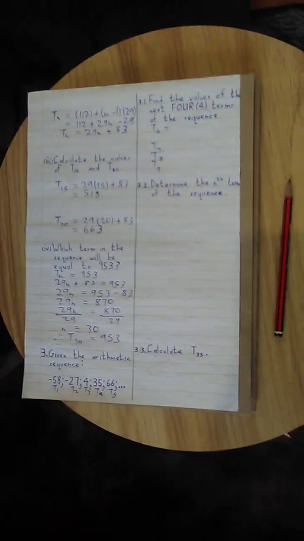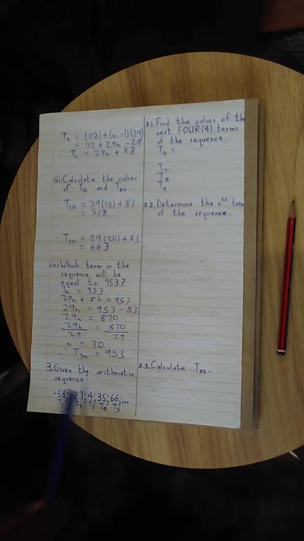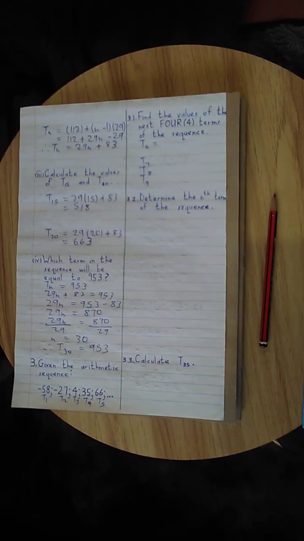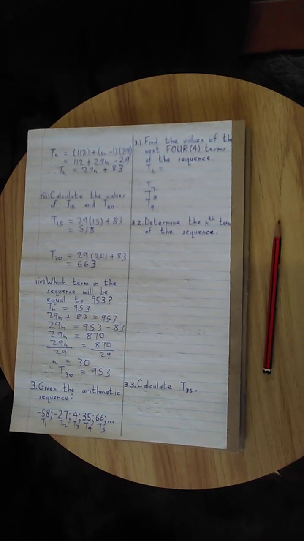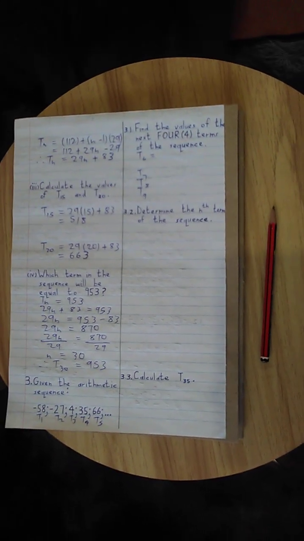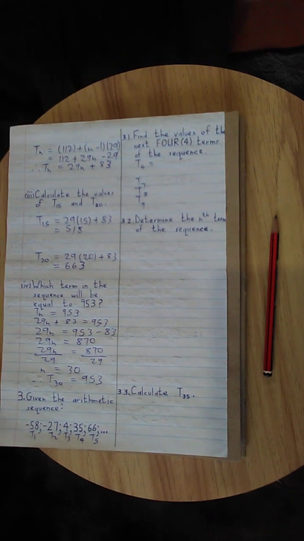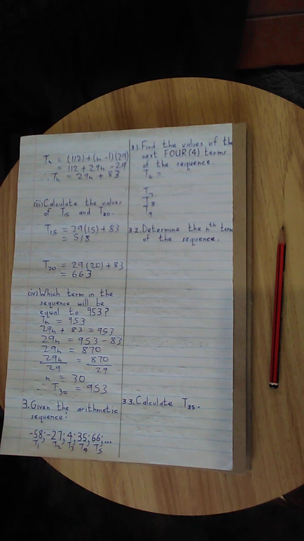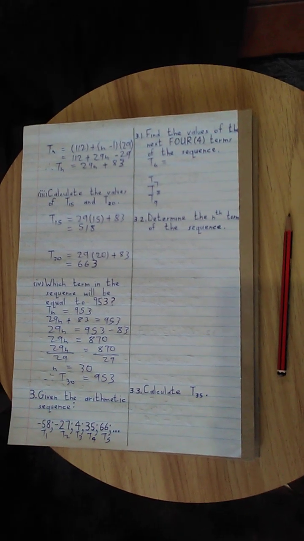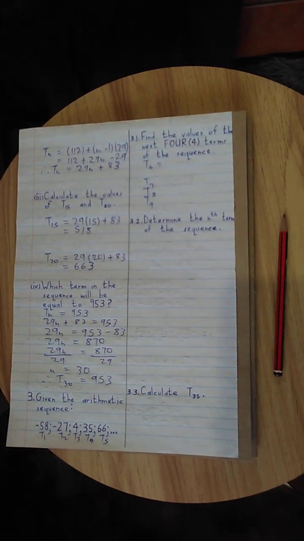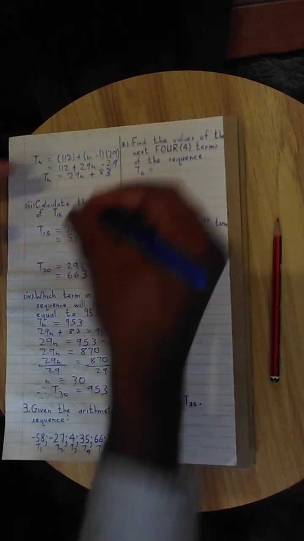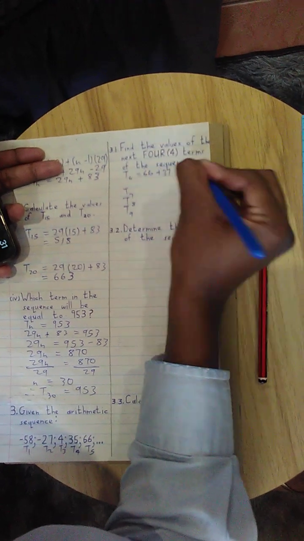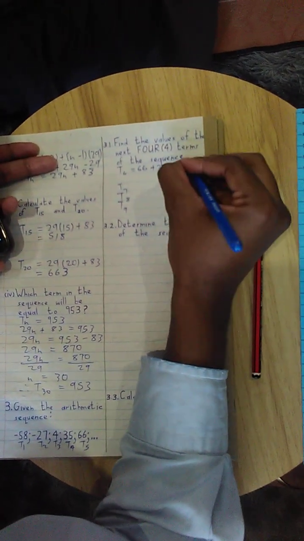So we need to find the general rule, how we get from negative 58 to negative 27. So as usual, d is T2, which is negative 27, minus T1, which is negative 58. So we add 31 to the previous term, right? So T6 is going to be T5, which is 66, plus 31, which gives 97.